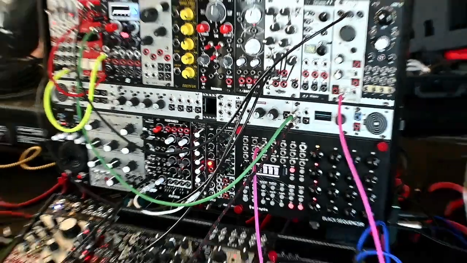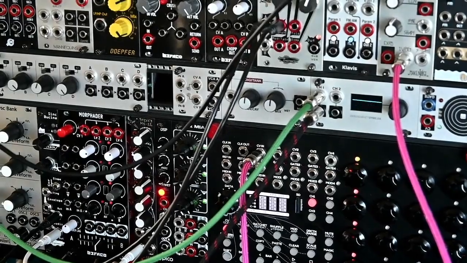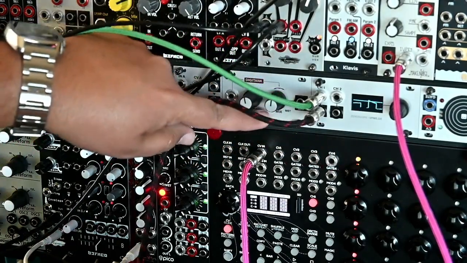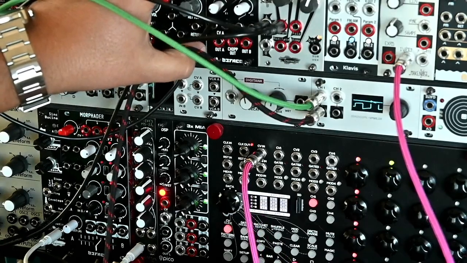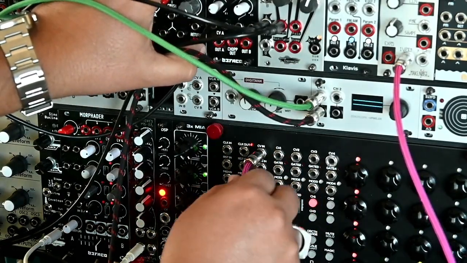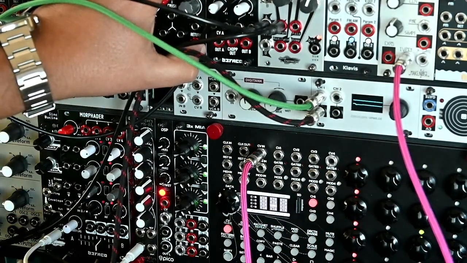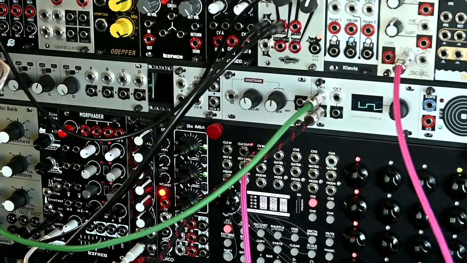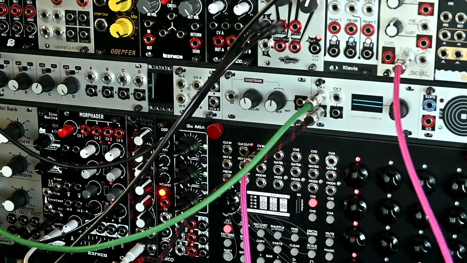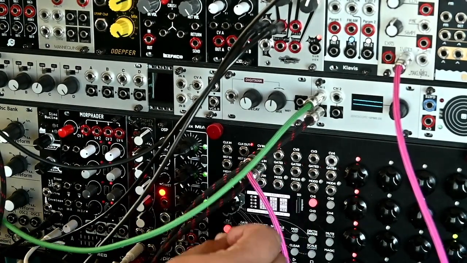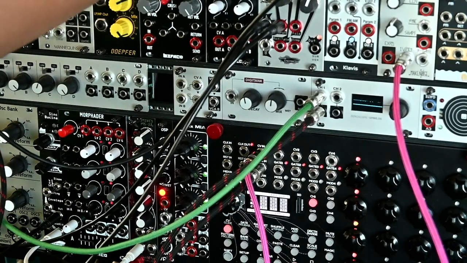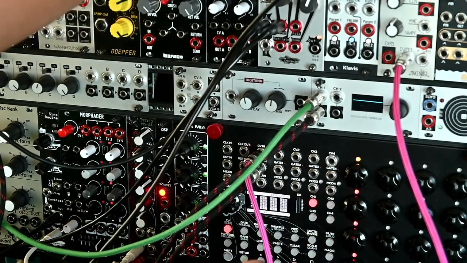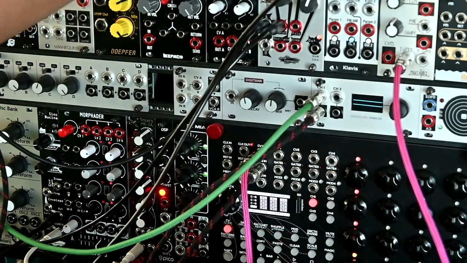That's the closest we can get. Here I can change the note that is going to be sent, and let's do an example of what we should be getting.